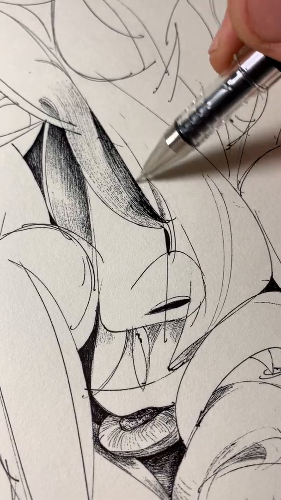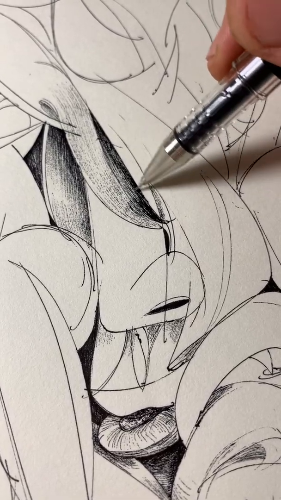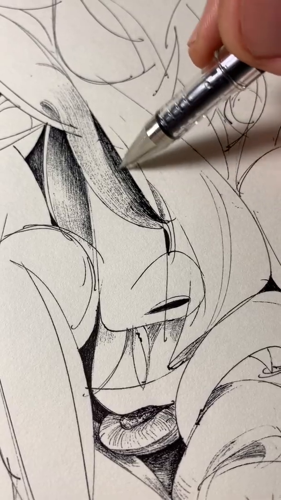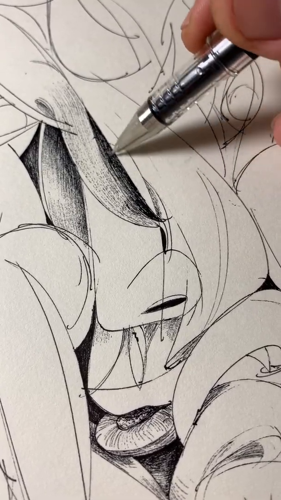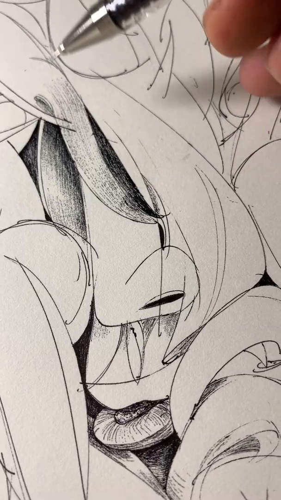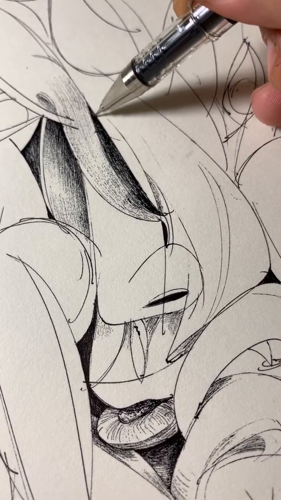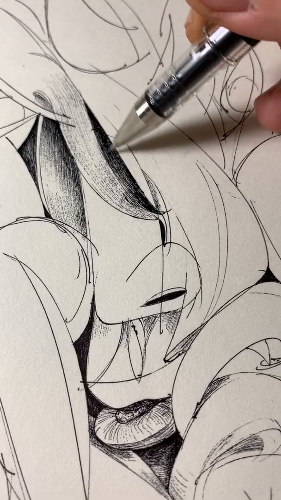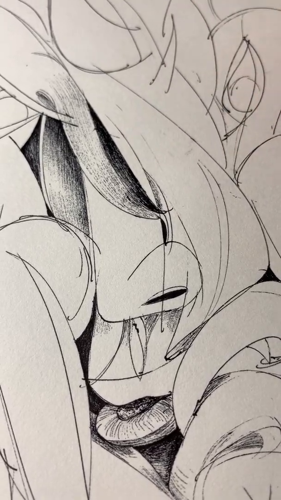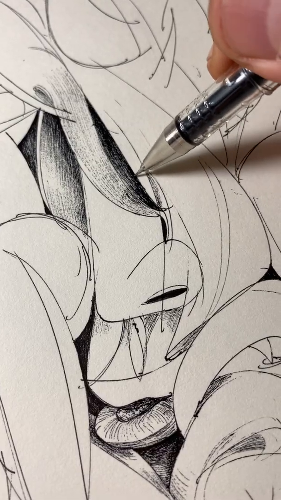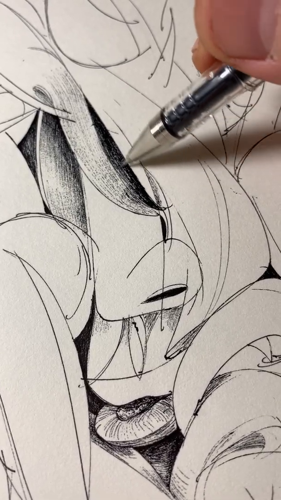So everything is about contrast. To be able to emphasize one thing, you have to use dark and light, and to alternate, I think this is the word.